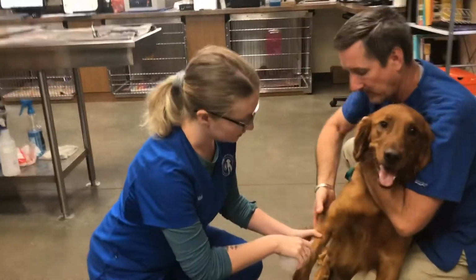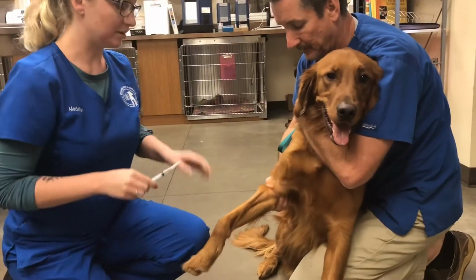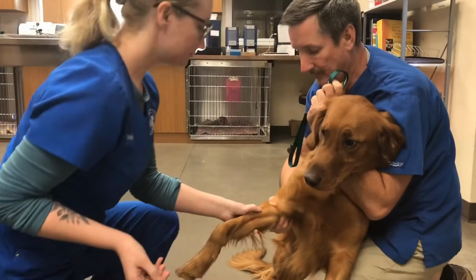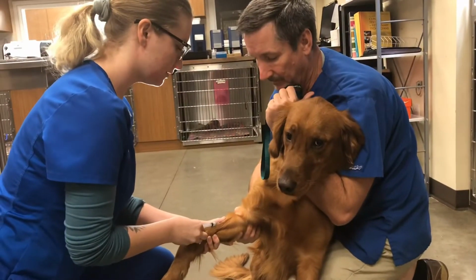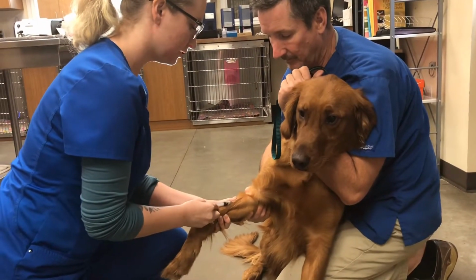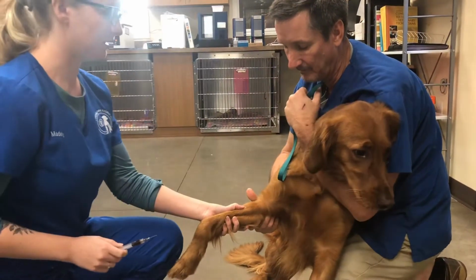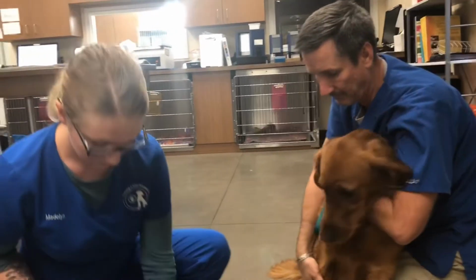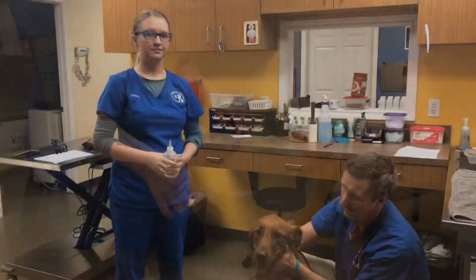The first thing I'll do is wet the area with some alcohol. This will sterilize my area, but will also help me visualize the vein through all of his hair. I'm going to insert the needle, pull back on the plunger, and then when I'm done, I'll let my restrainer know so that he can apply pressure where I drew the blood so that he doesn't develop a hematoma. And there's our blood sample.